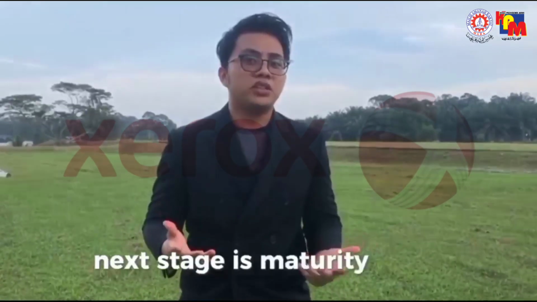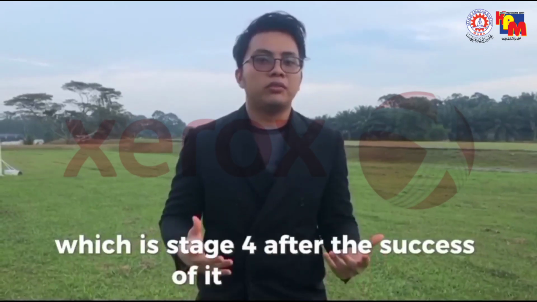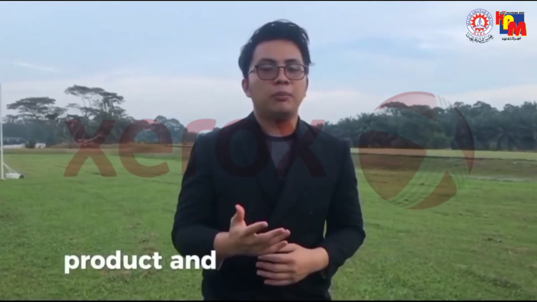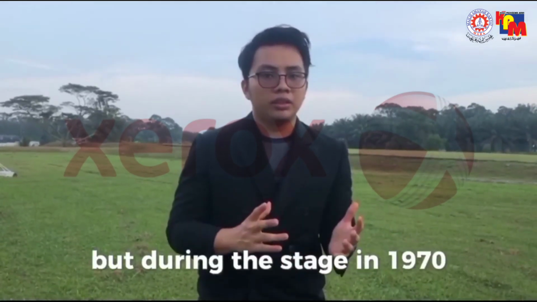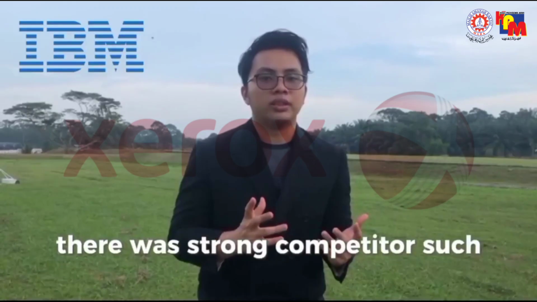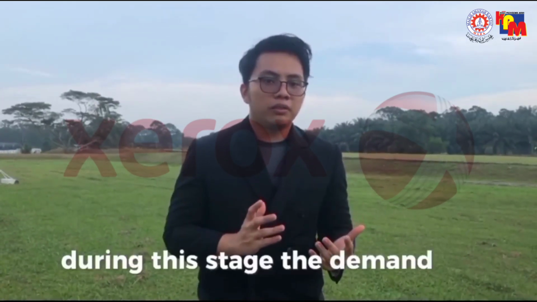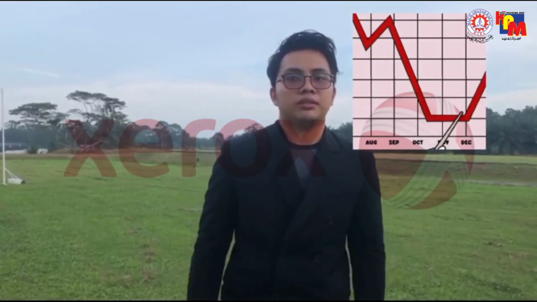The next stage is the maturity stage, which is stage 4. After the success of its first copier, Xerox expanded into other information products and publishing businesses. But during this stage, in 1970, there were strong competitors such as IBM, Kodak, and Canon. During this stage, the demand for Xerox products started to decrease because of the competitors.